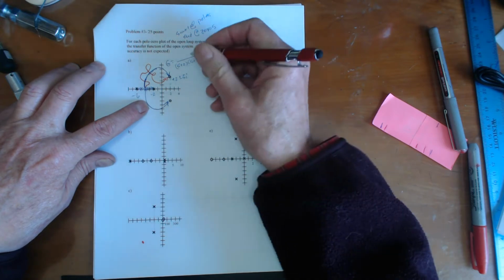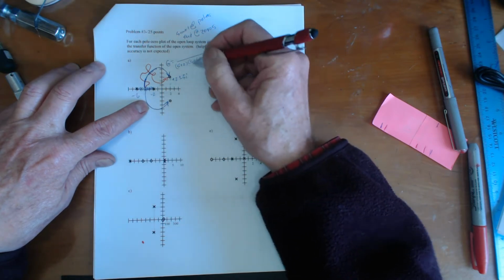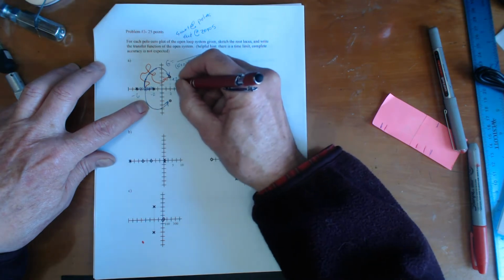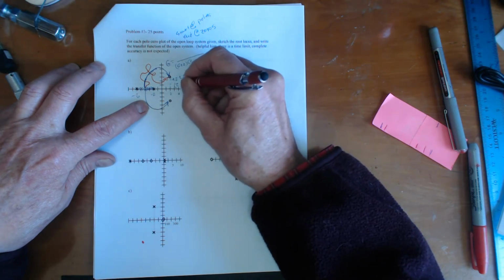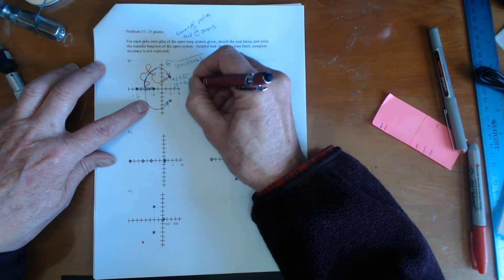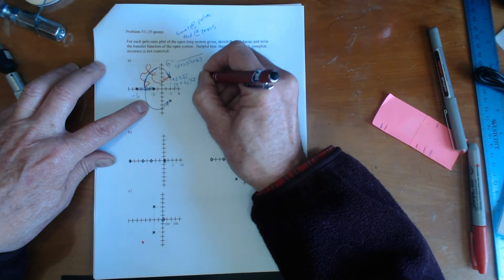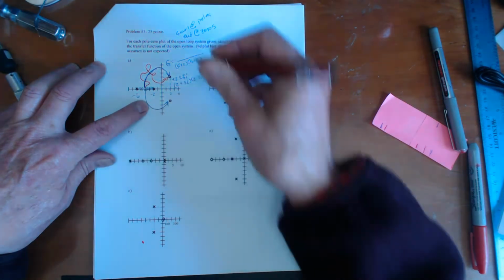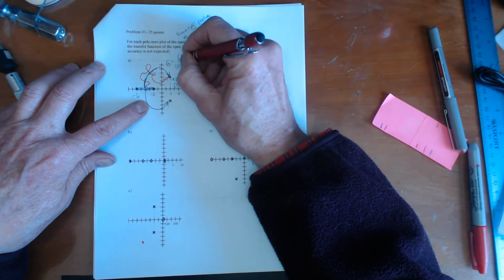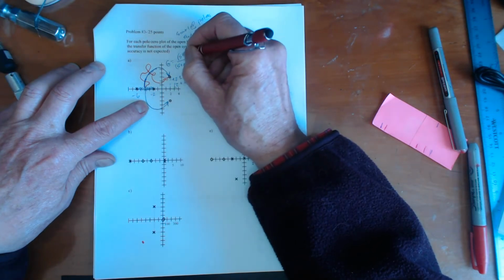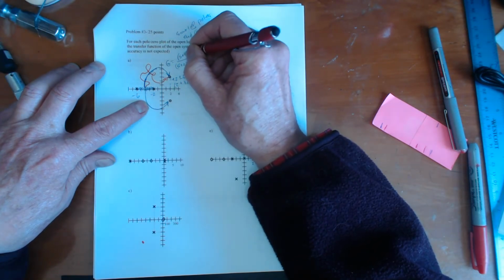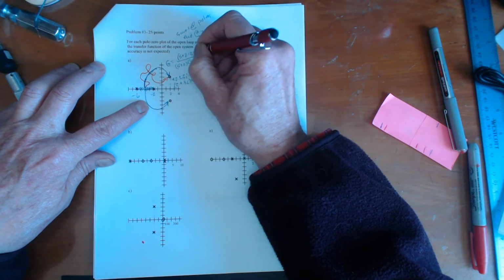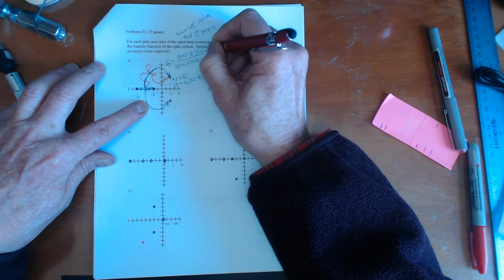Some people even wrote it this way, and I'm going to write it this way too. I certainly don't mean for you to multiply out 2 plus 3i and 2 minus 3i. I don't want you to convolve that statement. So people just wrote it this way. I would write it this way: S plus 2 minus 3i, S plus 2.